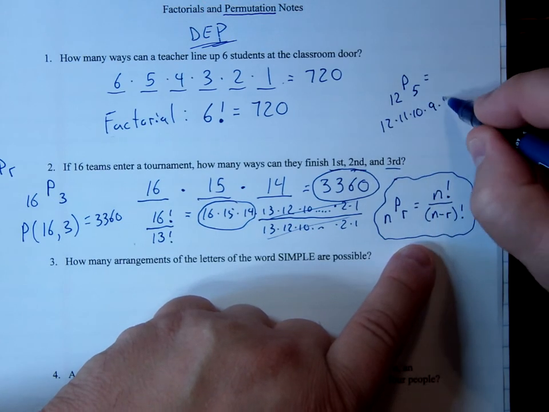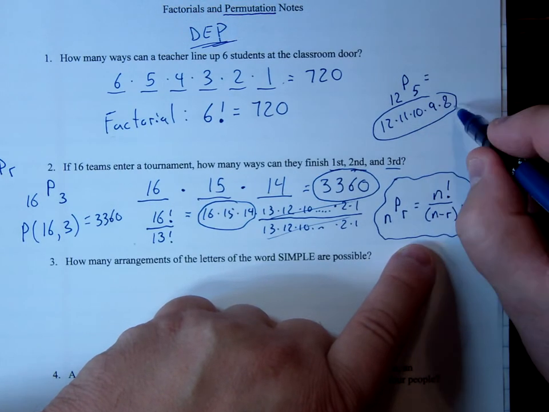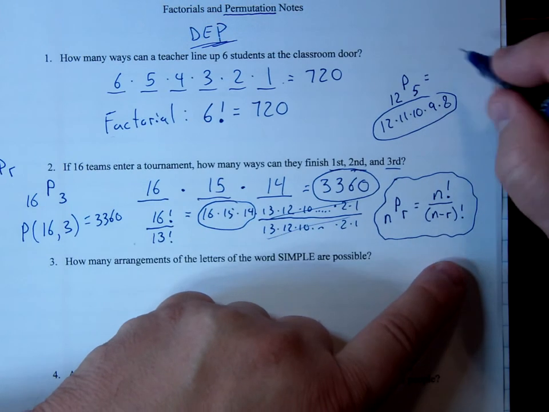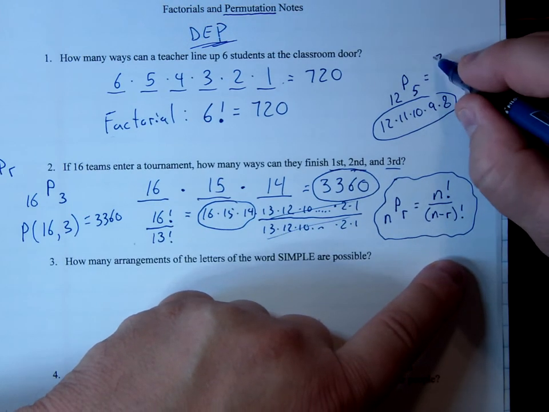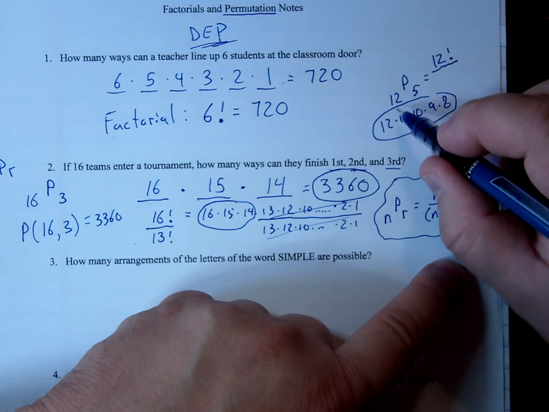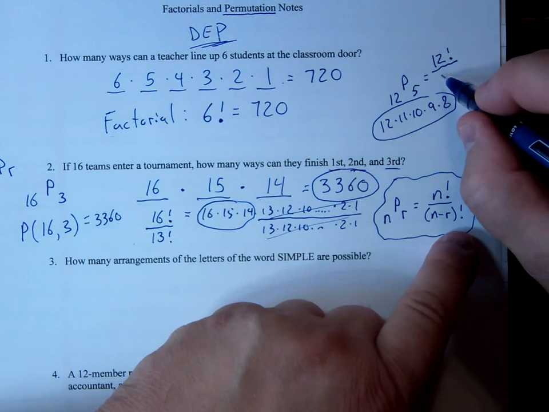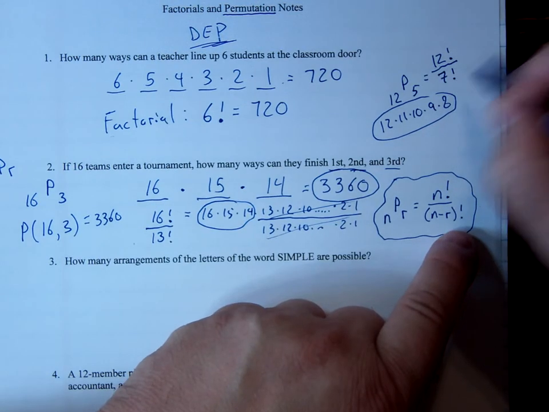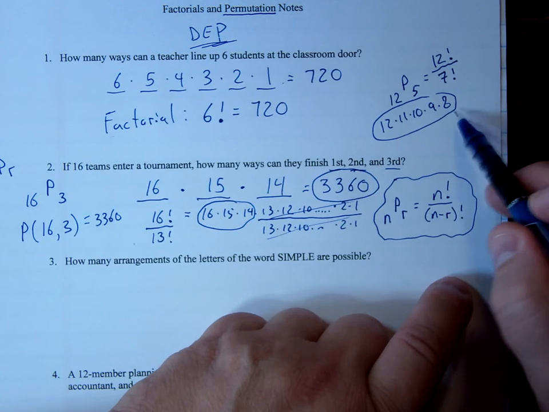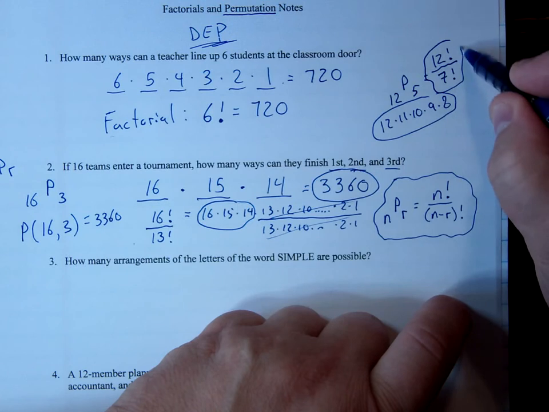That's one way, starting with 12, write the first 5 numbers for a permutation. Or if you're going to write it with factorials, that would be 12 factorial divided by, and then subtract them, 12 minus 5 is 7 factorial, which makes sense because 7 is the first number that we didn't use on the way down. That's writing it with factorials.